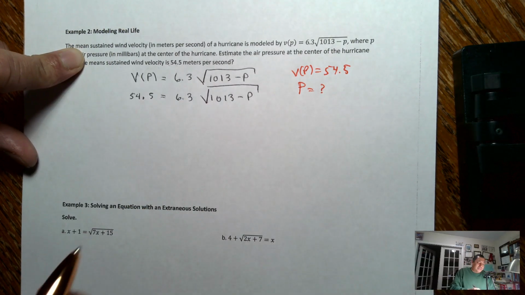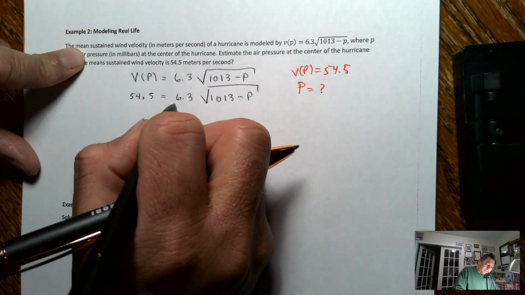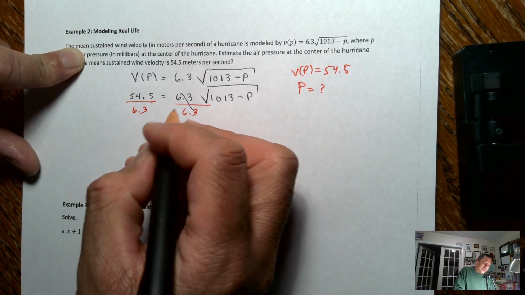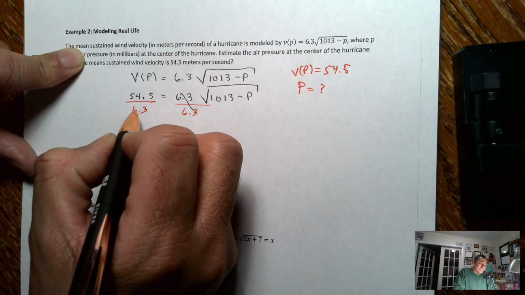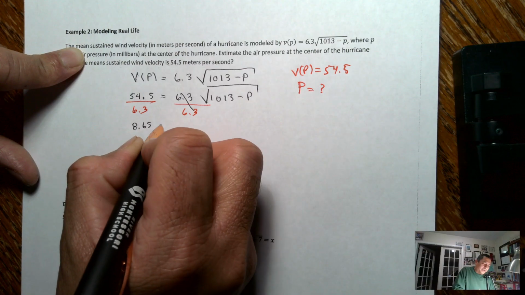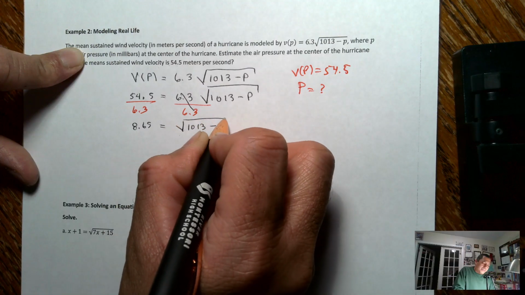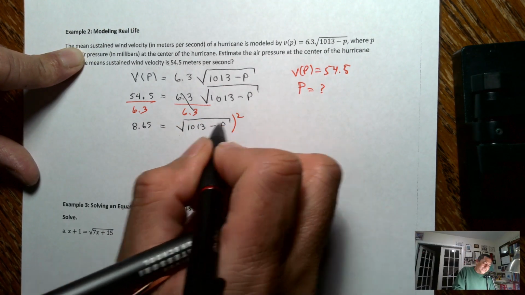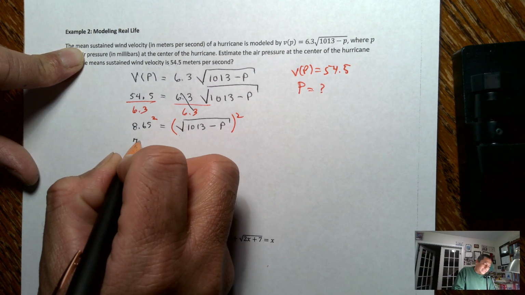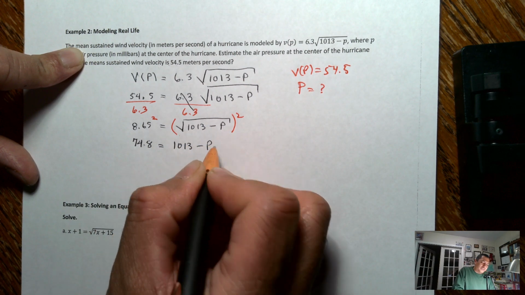Okay. So I'm going to divide both sides of the equation by 6.3. 6.3 divided by 6.3, these two go away. So 54.5 divided by 6.3 equals 8.65. 8.65 equals square root of 1013 minus P. Okay, we elevate this one to the second power to get rid of the radical. So what we have is 74.8 equals 1013 minus P.